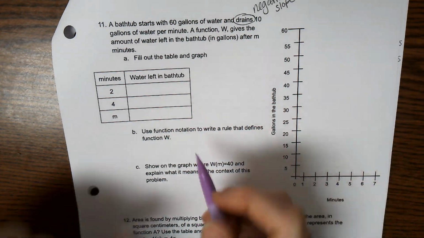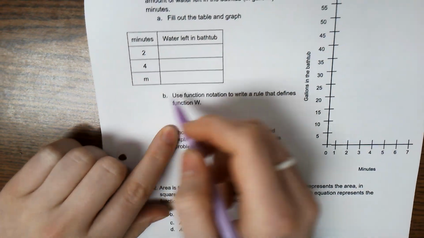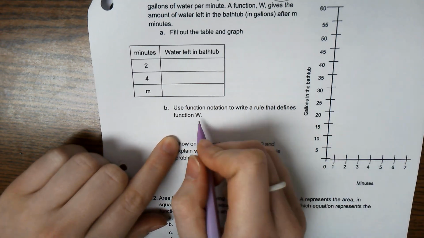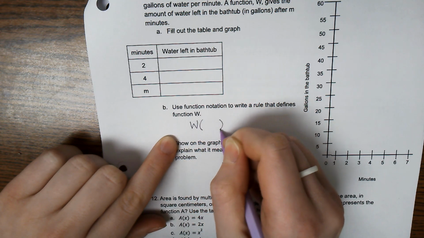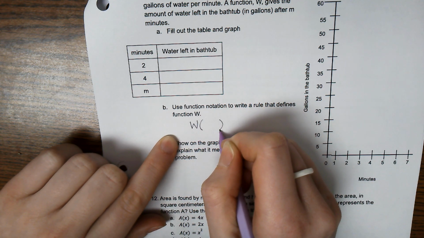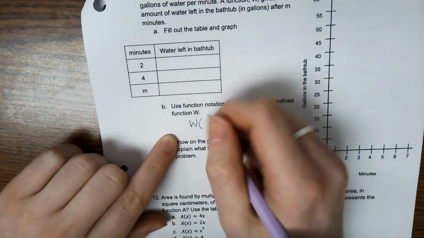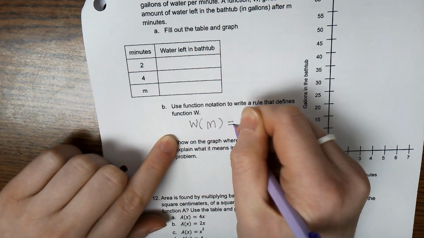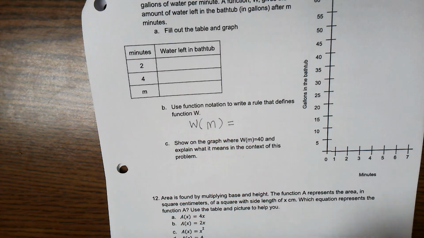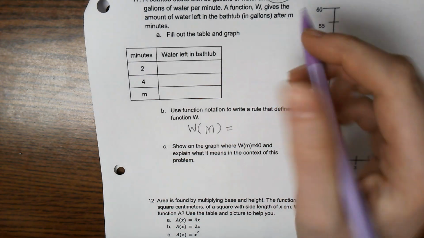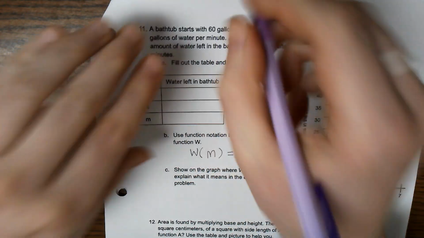I almost think that it's easier to write the rule first before filling this out. So function W is the name. The input is the number of minutes, which we said was m. And that's equal to, we have to figure out what an equation might be. I like to start with what the initial value was.